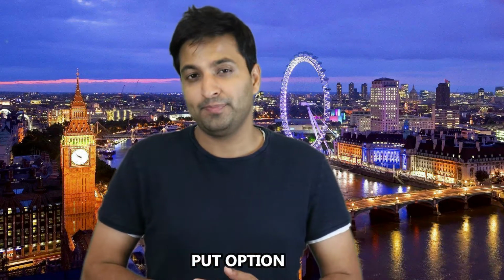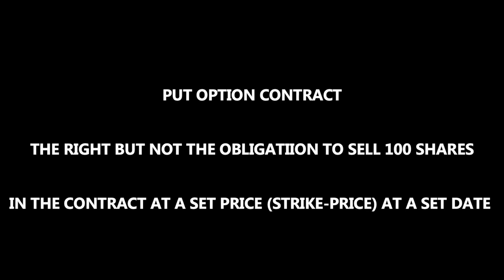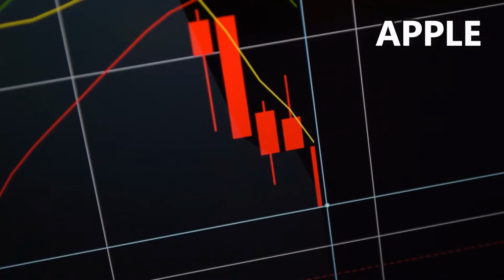The put option gives you the right, but not the obligation, to sell 100 shares in the contract at a set price, known as the strike price. As an example, say you think the share price of Apple is going to decrease in the next 6 months. What you can do is buy one or multiple put option contracts, which give you the right to sell 100 shares in each contract at a set price. The put option may look something like this: One Apple, November 19th, 2021, 145 put at $9 limit.